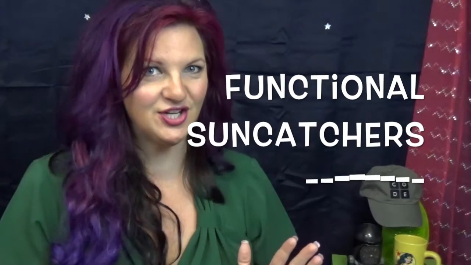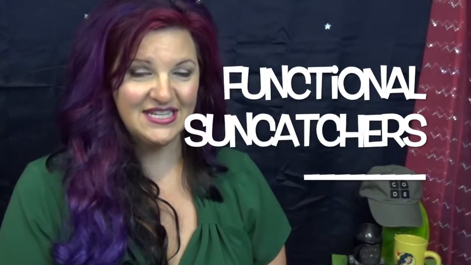The next lesson in Code Studio Unplugged is Functional Suncatchers. Functional Suncatchers is about functions. It's about functions and variables. The key to this lesson is making it a little bit sneaky. We aren't going to come right out and say, we're working with functions today. We're going to teach you about variables.